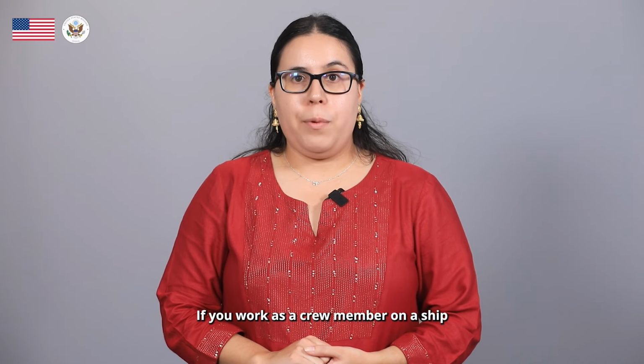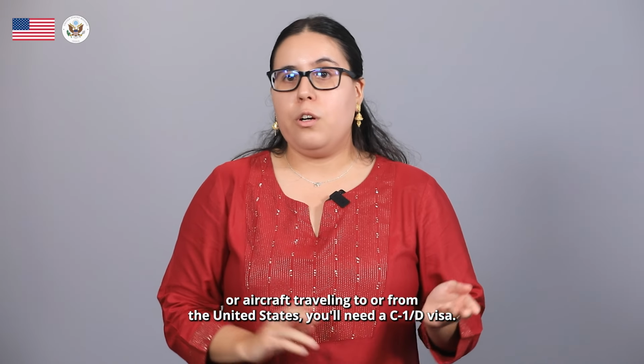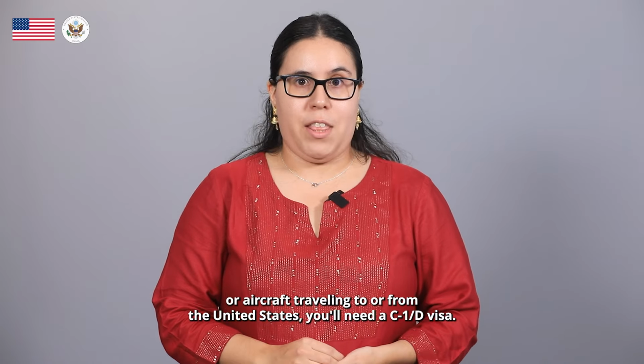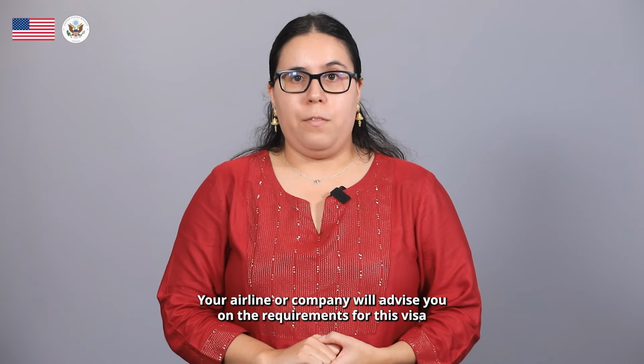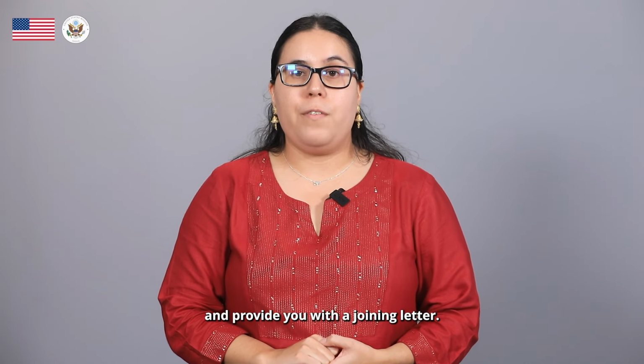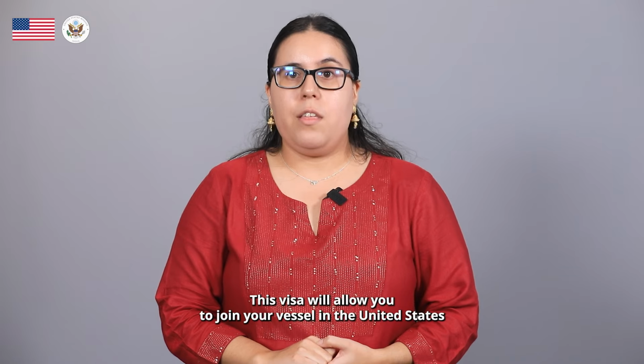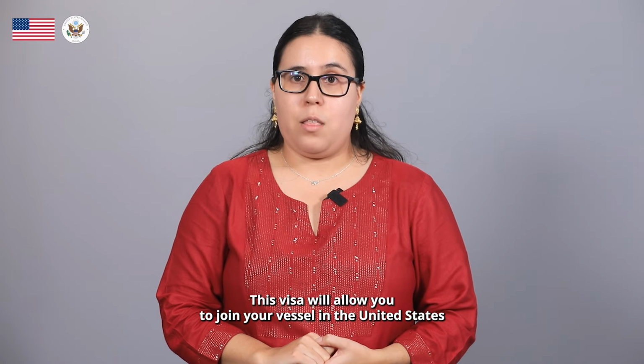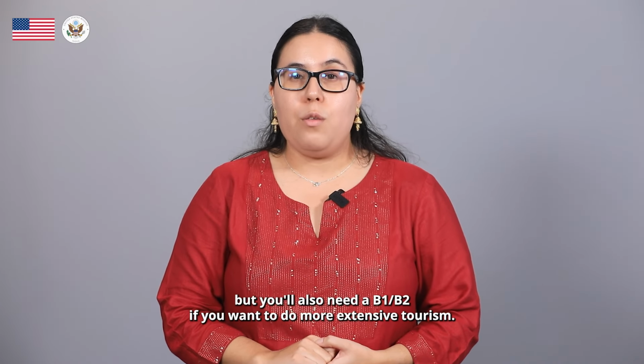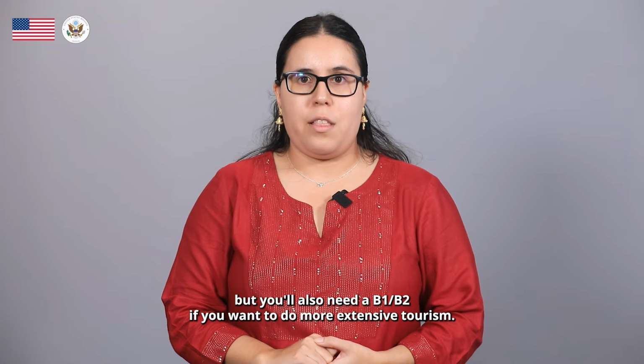C1D visa. If you work as a crew member on a ship or aircraft traveling to or from the United States, you'll need a C1D visa. Your airline or company will advise you on the requirements for this visa and provide you with a joining letter. This visa will allow you to join your vessel in the United States or stay for short layovers, but you'll also need a B1, B2 if you want to do more extensive tourism.